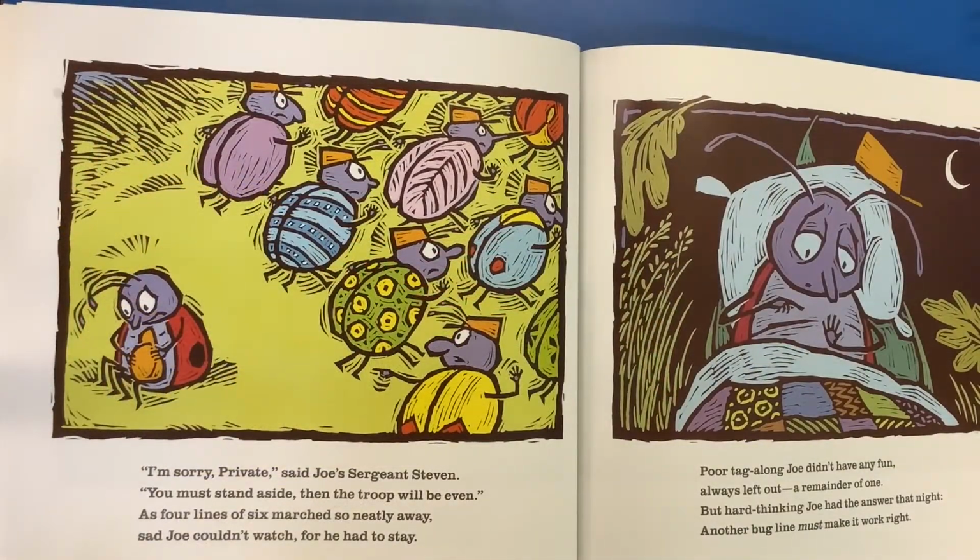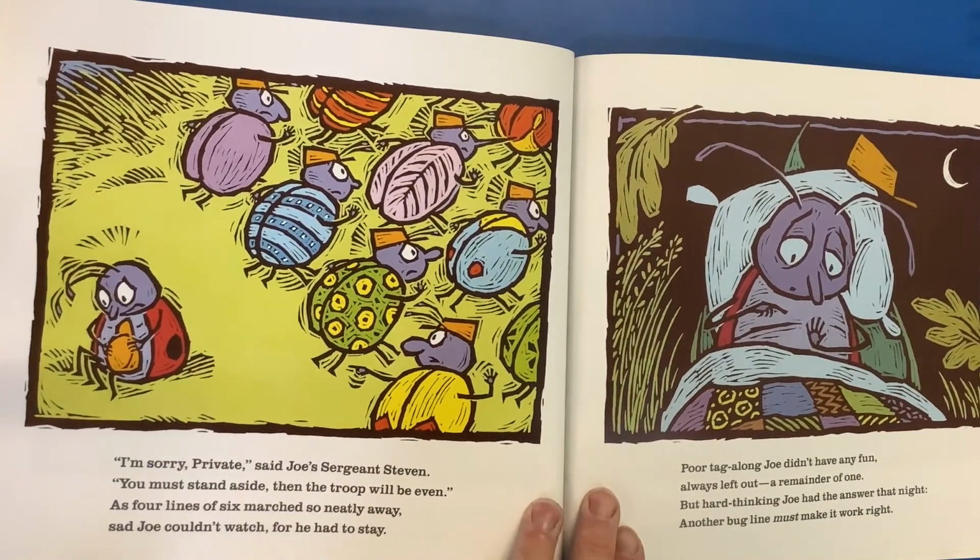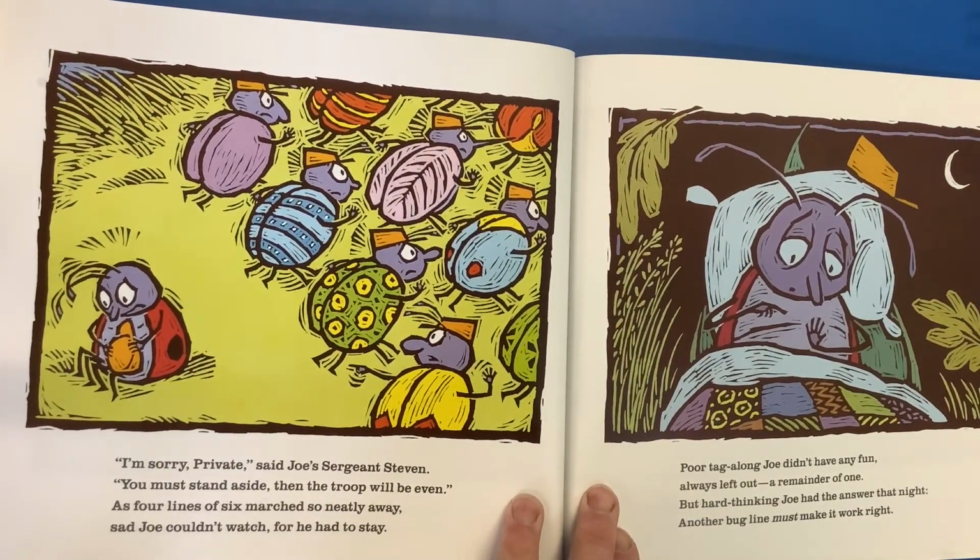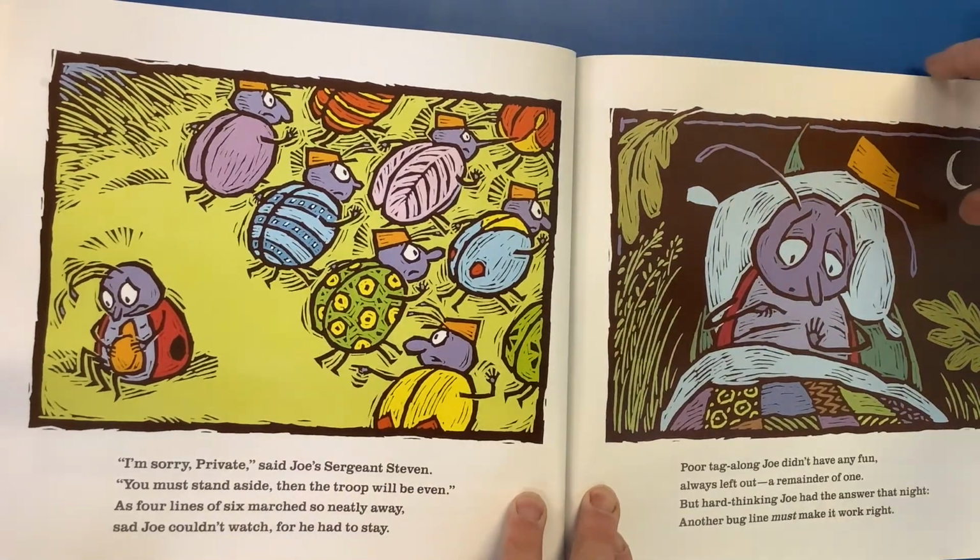I'm sorry, Private, said Joe's Sergeant Stephen. You must stand aside, then the troop will be even. As 4 lines of 6 marched so neatly away, and Joe couldn't watch, for he had to stay. Poor Tagalong Joe didn't have any fun, always left out a remainder of one. But hard-thinking Joe had the answer that night. Another bug line must make it work right.